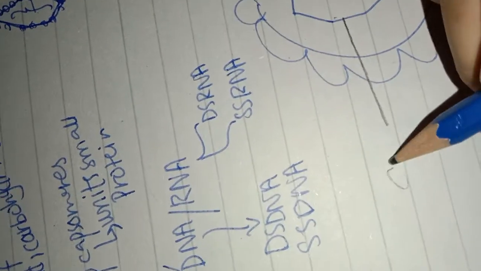These are the envelope proteins, the units of the envelope, and this is the capsid, the protein coat over the nucleic acid. As I told you, the capsid is made up of capsomers, the small units made up of proteins.